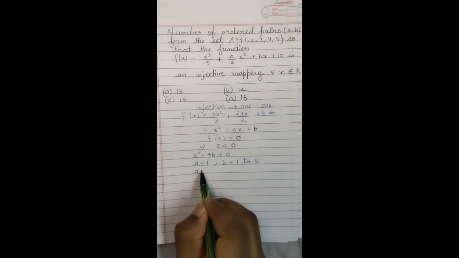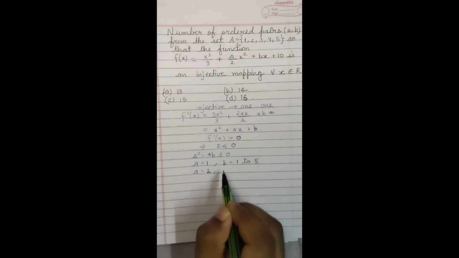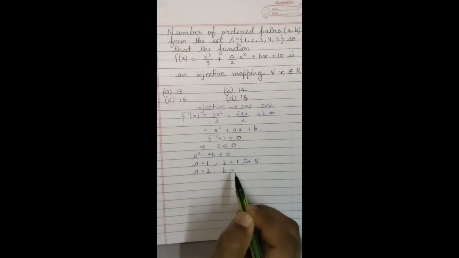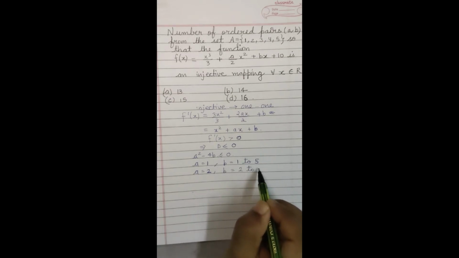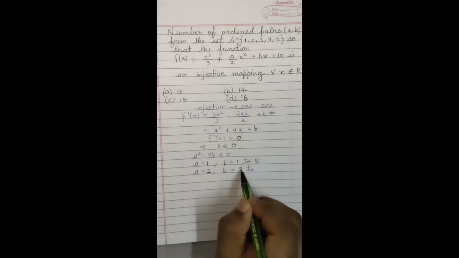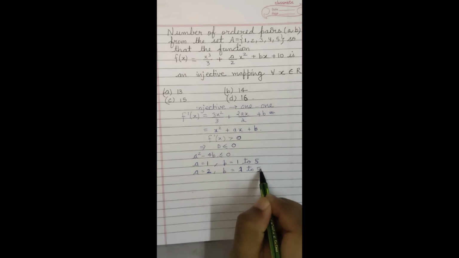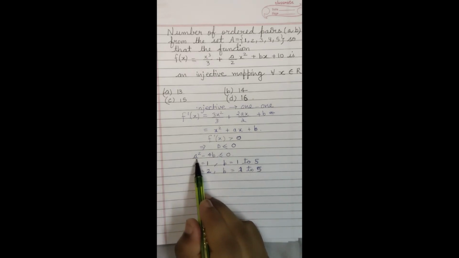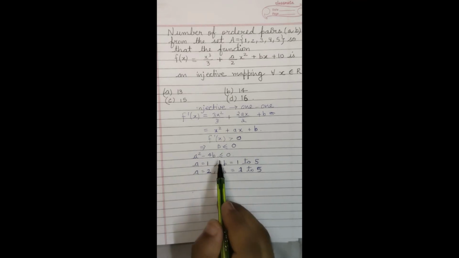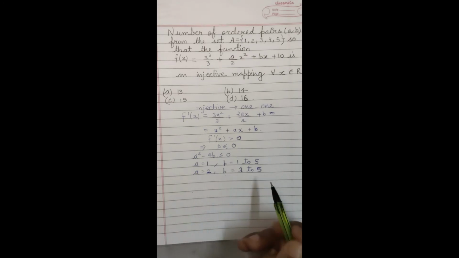For a is equal to 2, b will be from 1 to 5, because at a is equal to 2 it will become 4, and for b is equal to 1 this will be also 4. So 4 minus 4 will be equal to 0. Hence for a is equal to 2, b will be from 1 to 5.